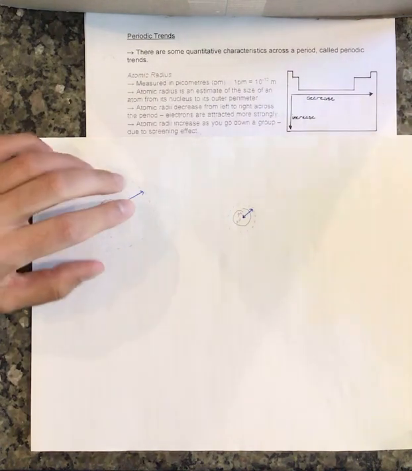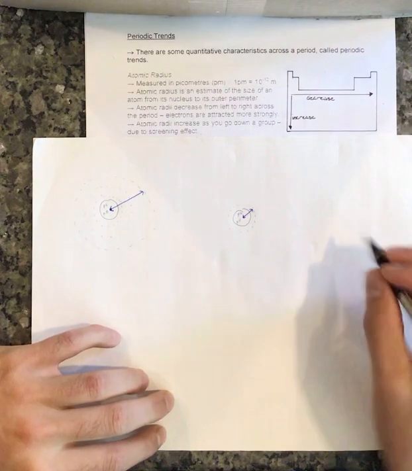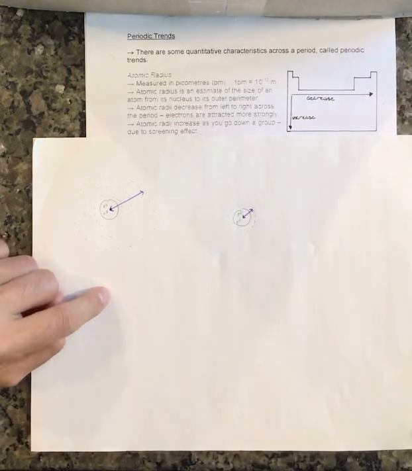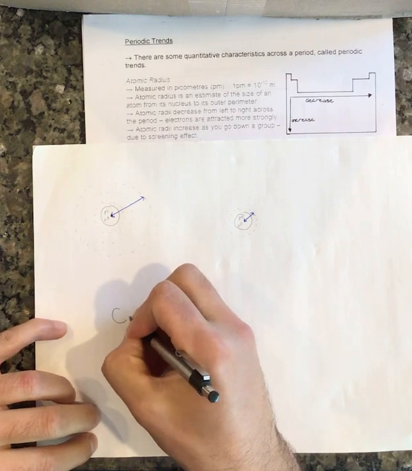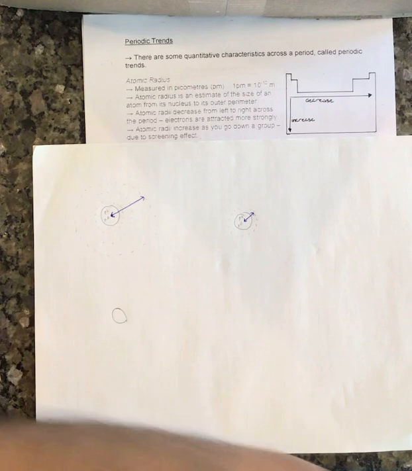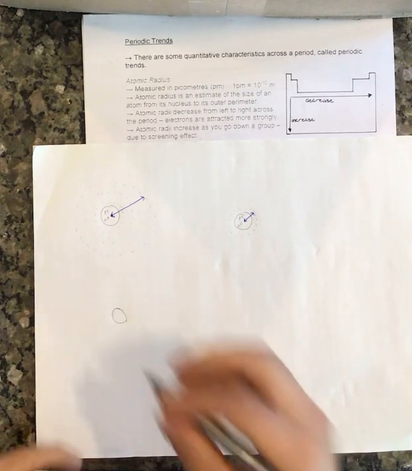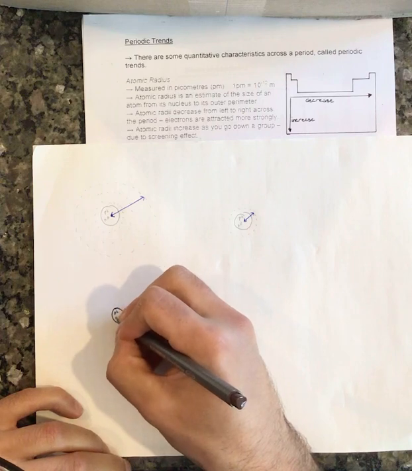Now, what if we had two elements? Okay, now we're going to do another example. What if we had, and hopefully you can see this, two elements? Maybe it might be easier to see if I do this. If I have my protons, neutrons.